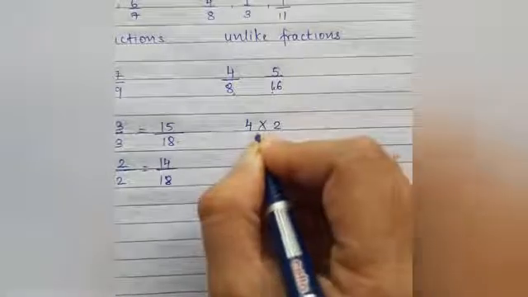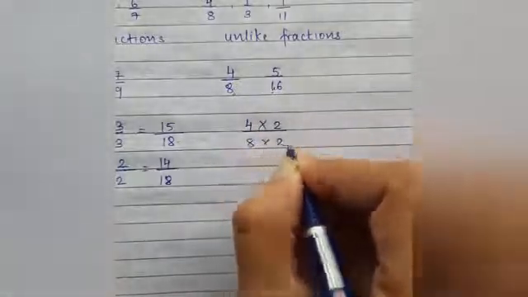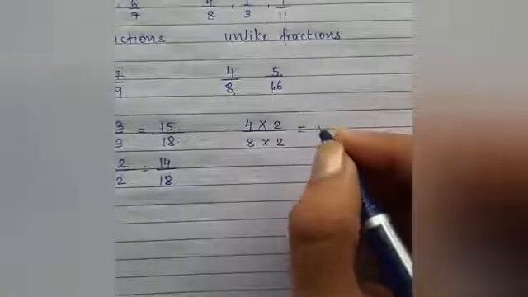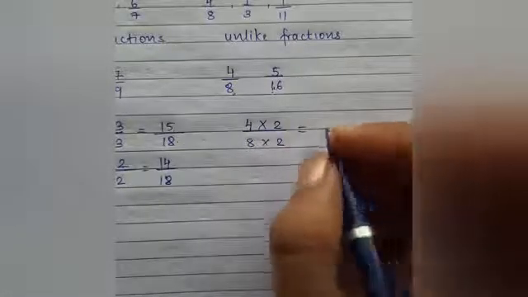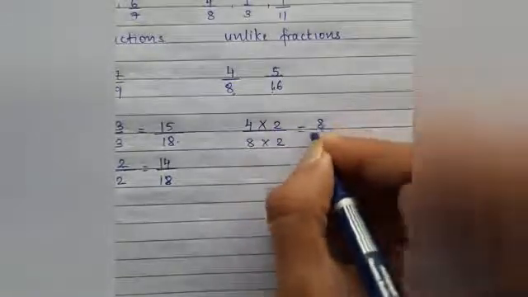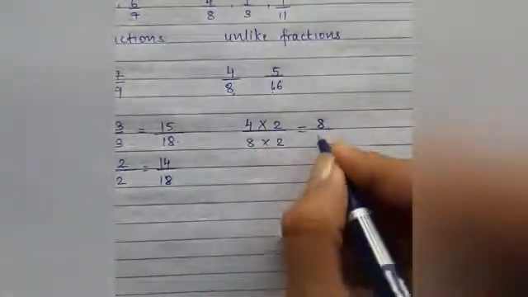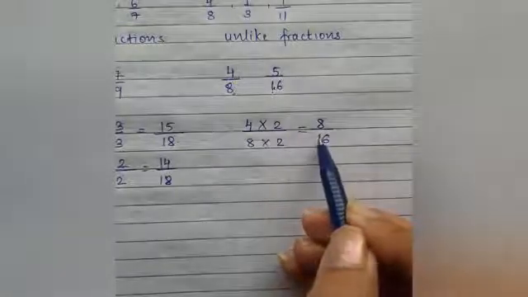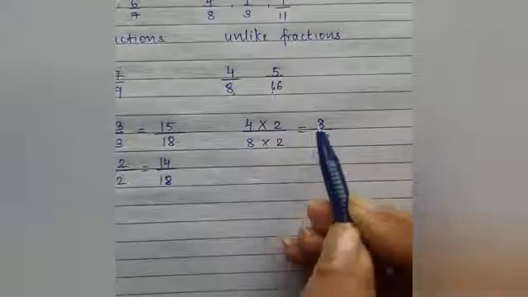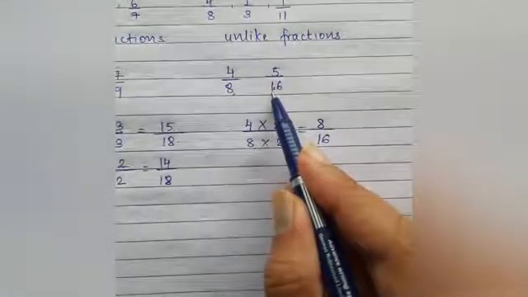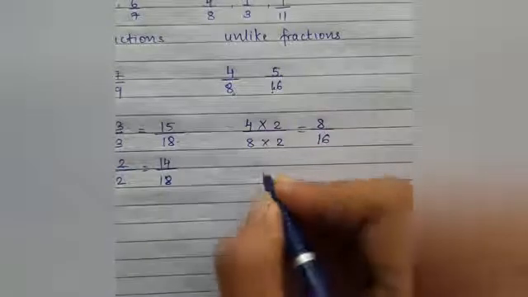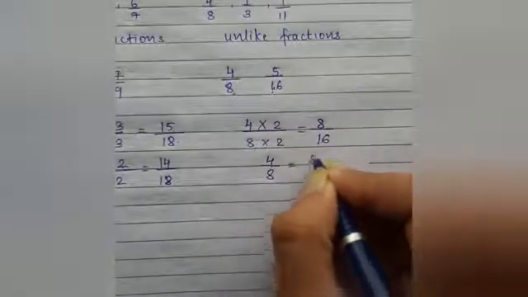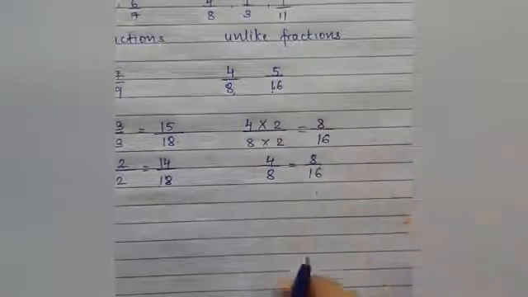That is 4 into 2 upon 8 into 2. So, the value obtained is 4 into 2 is 8 and 8 into 2 is 16. Here we get our denominator 16, which is the same as the other denominator. So 4 upon 8 equals 8 upon 16.